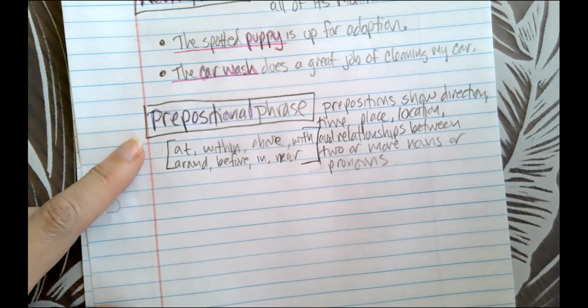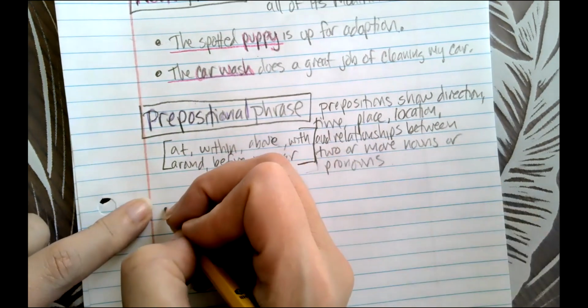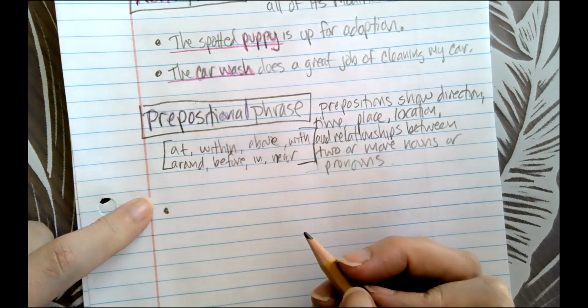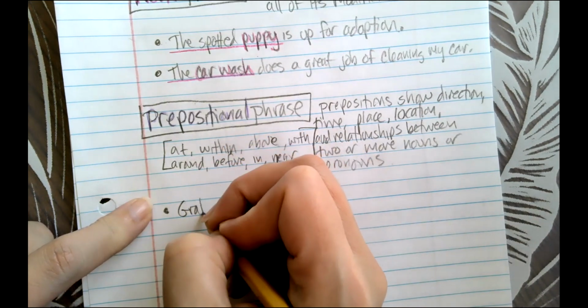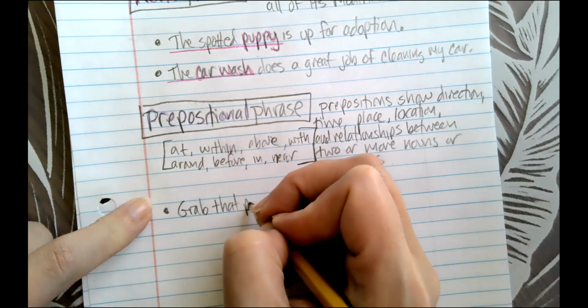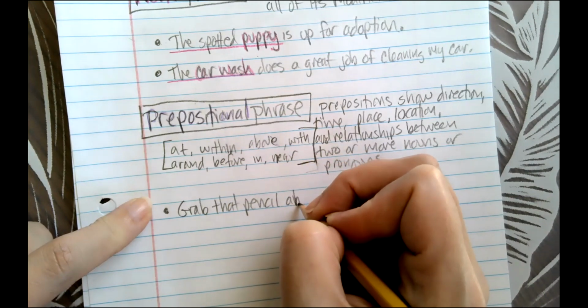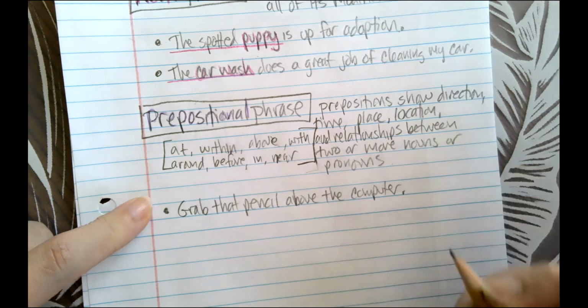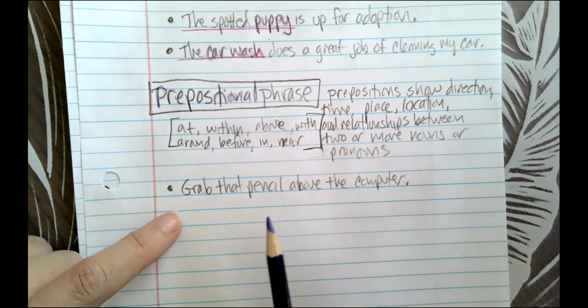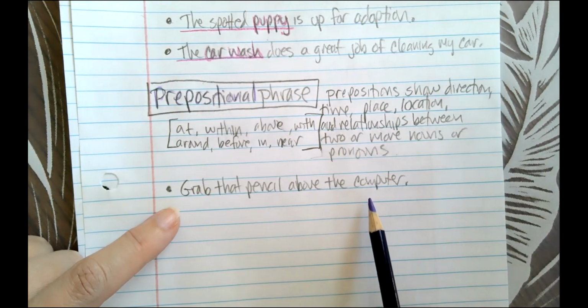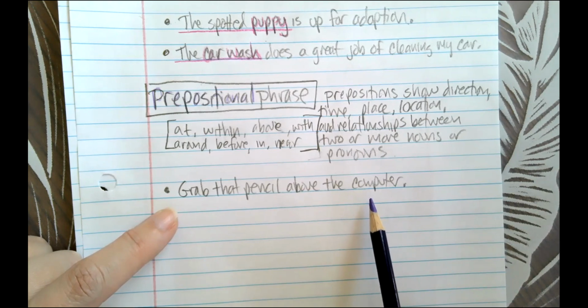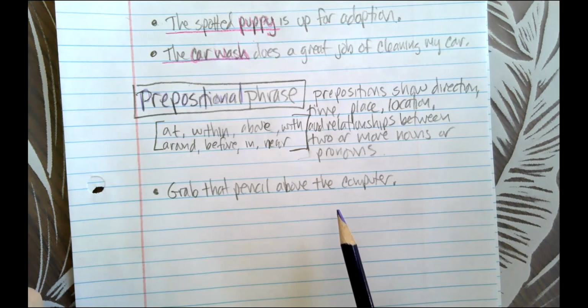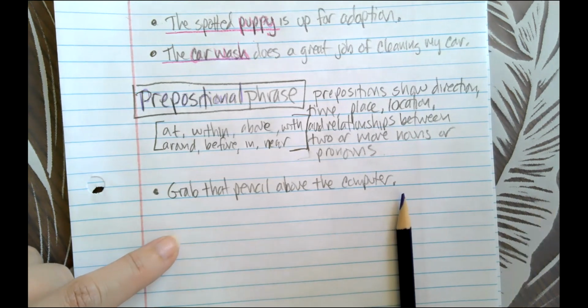Okay, and then we're going to have just a couple of examples for a prepositional phrase. So one is going to be: grab that pencil above the computer. Okay, so again, this is not a prepositional phrase. This is a sentence. This is an independent clause, but it has a prepositional phrase in it. So how do we determine the prepositional phrase? Well, first we have to find the preposition.